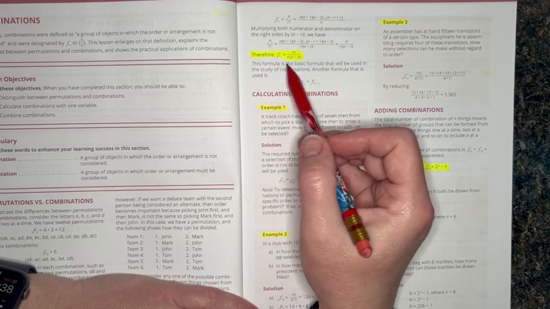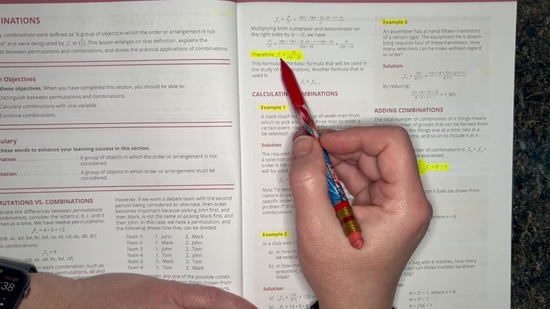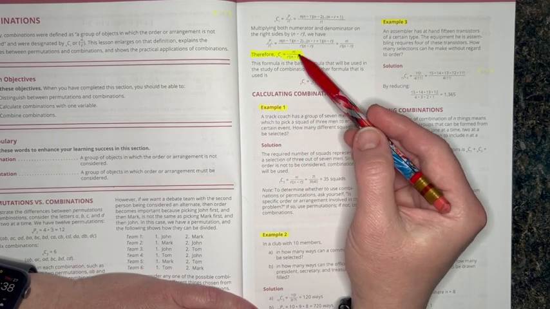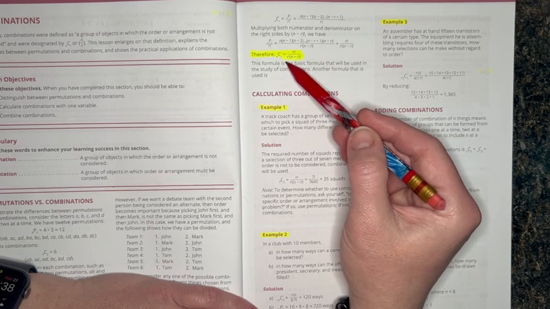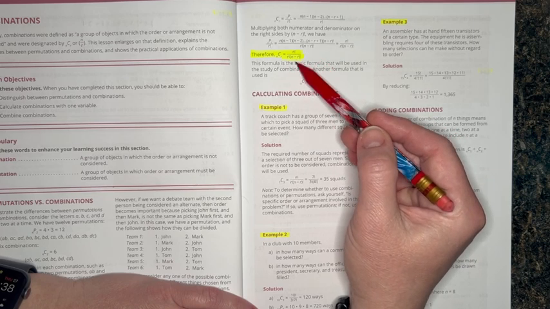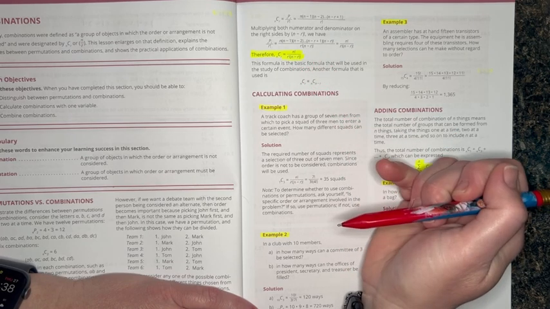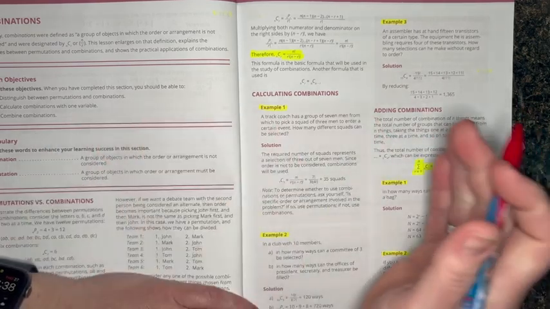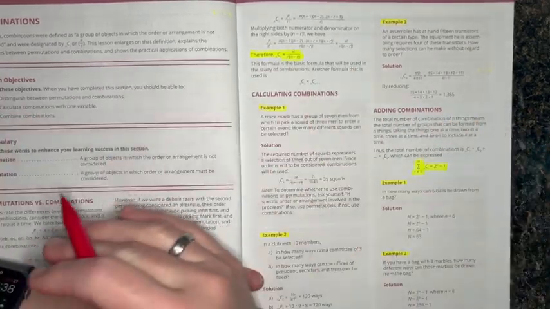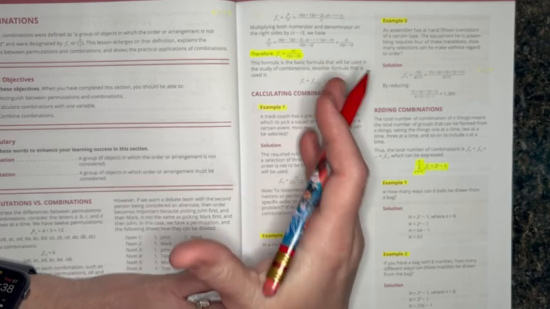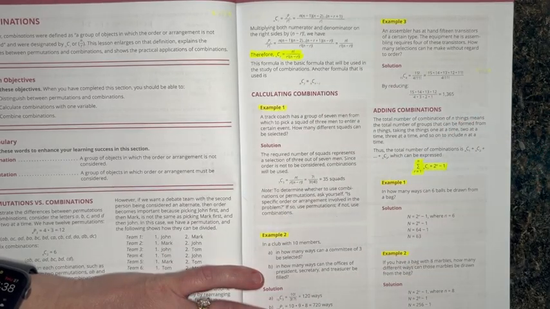So it says, therefore, the combination of n things taken r at a time is equal to n factorial over r factorial times the quantity n minus r factorial. Okay? Now, we've looked at this formula before because it was posted earlier in the book, but here's where we're actually going to get to use it.